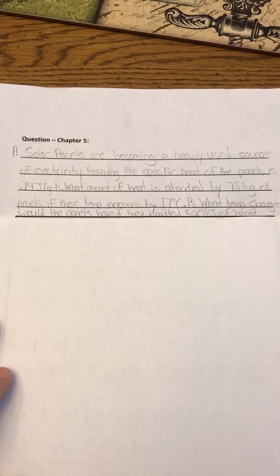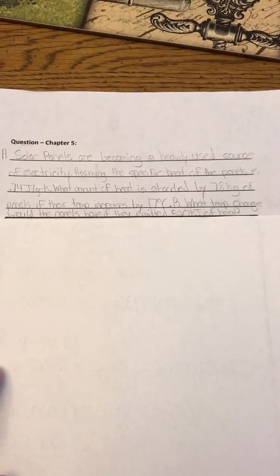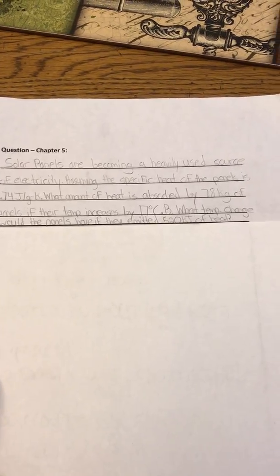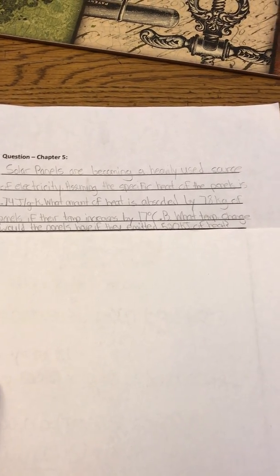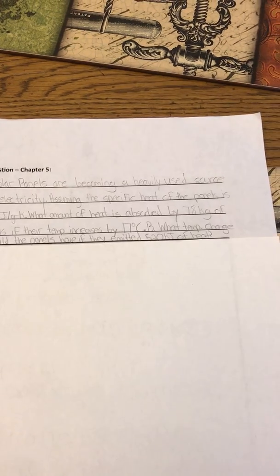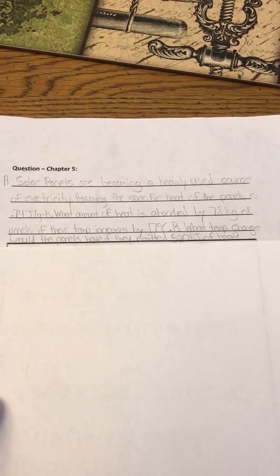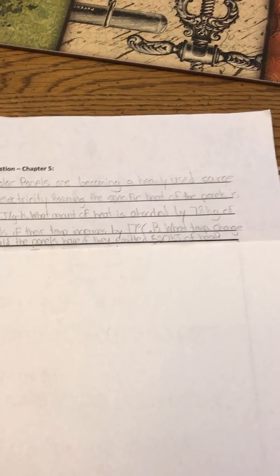Okay, so here's the problem for Chapter 5. It says solar panels are becoming a heavily used source of electricity. Assuming the specific heat of the panels is 0.74, what amount of heat is absorbed by 78 kilograms of the panels if their temperature is increased by 17 degrees Celsius? And part B is what temperature change would the panels have if they emitted 520 kilojoules of heat?